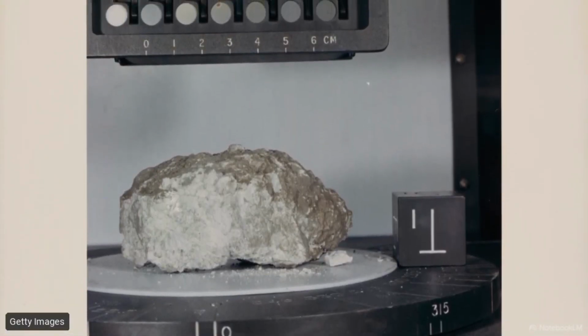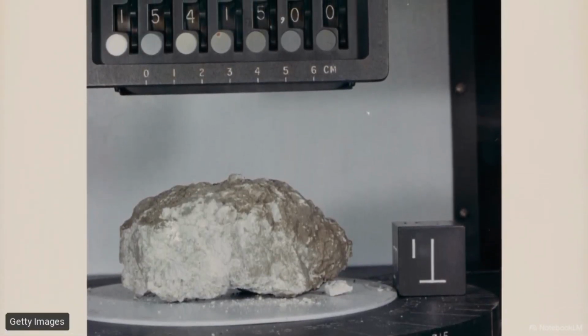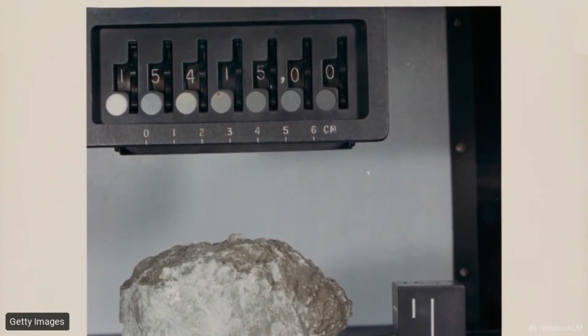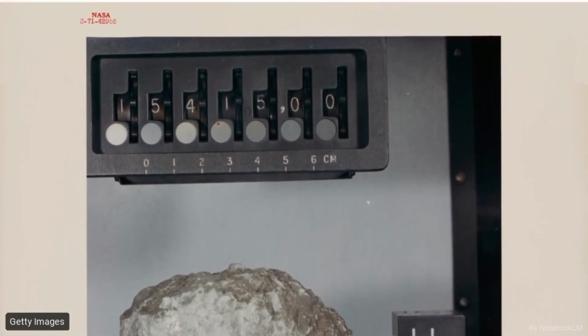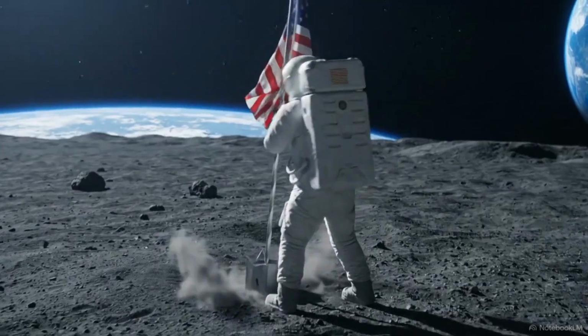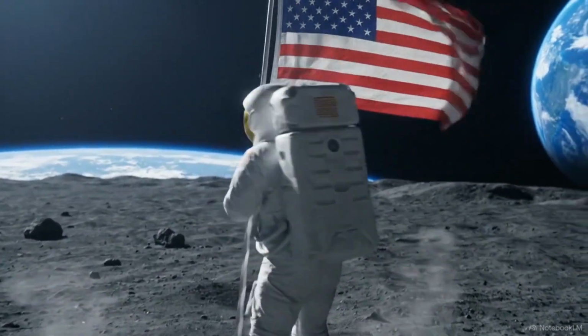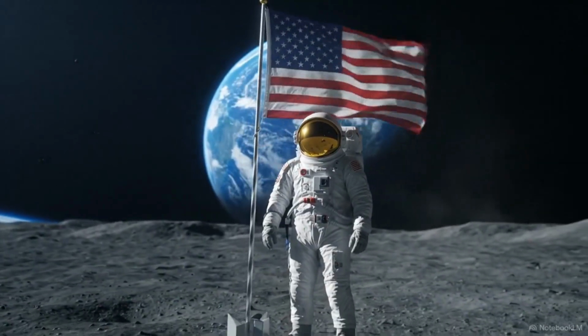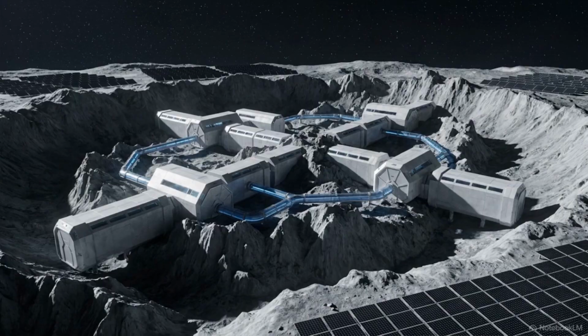These missions immediately prioritized the extraction of pristine lunar material. These samples provided the physical evidence needed to decode the history of the entire solar system. The Apollo missions proved that we could successfully operate on another celestial body, changing our perspective on what was possible for our species. Today, the goal has shifted from brief exploratory visits to a permanent human presence on the lunar surface.